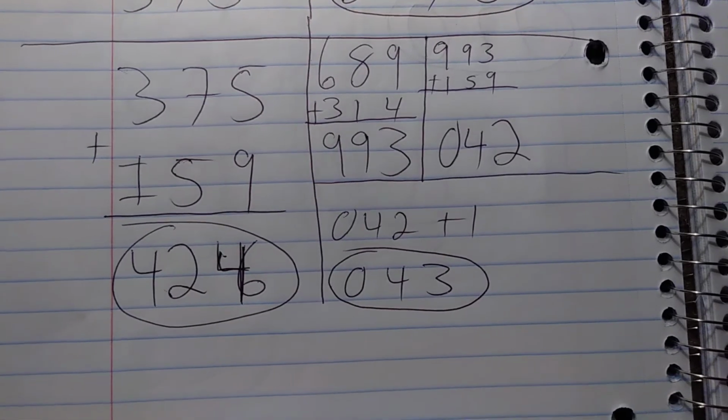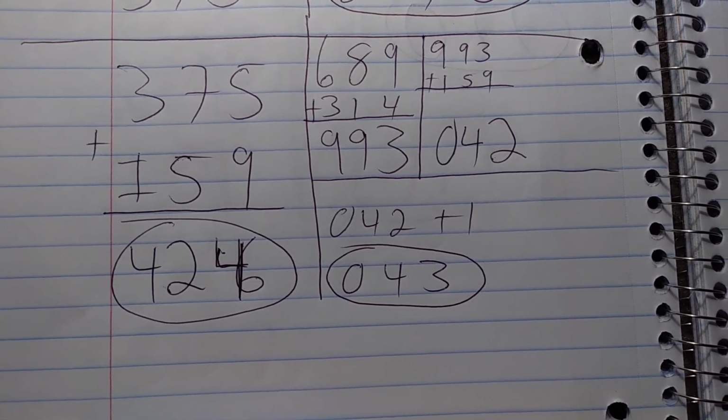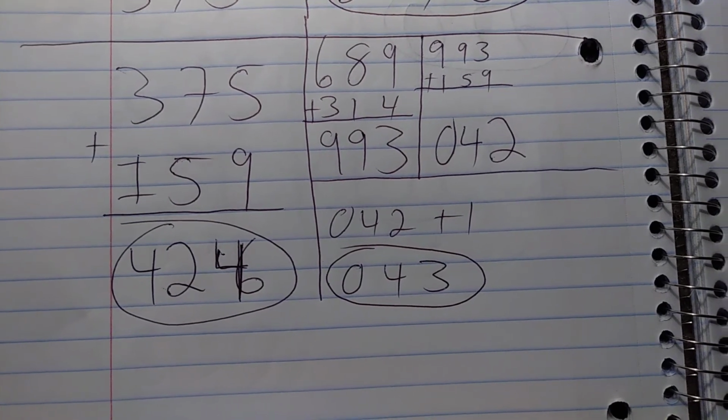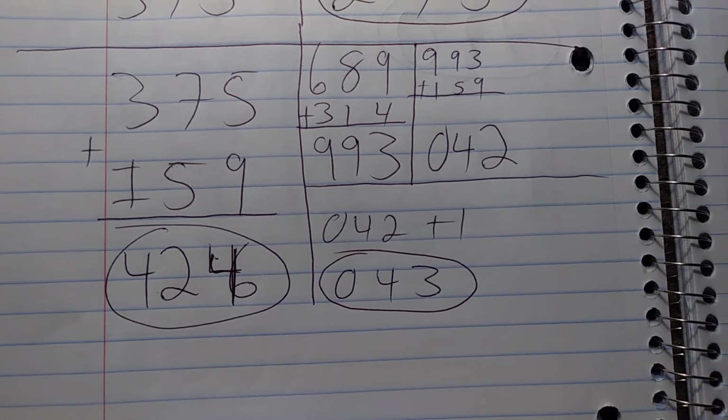And then 375 plus 159, so 5 plus 9 is 14, keep the 4. 7 plus 5 is 12, keep the 2. And then 3 plus 1 is 4, so 424.